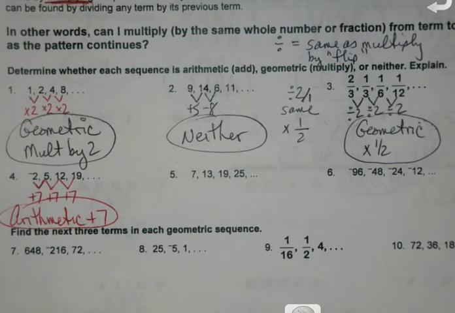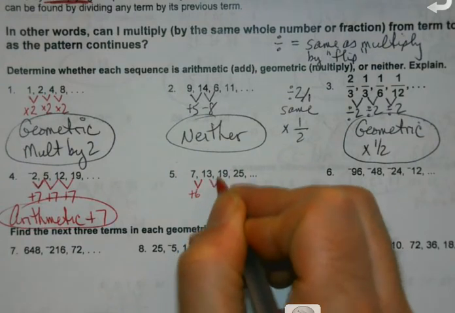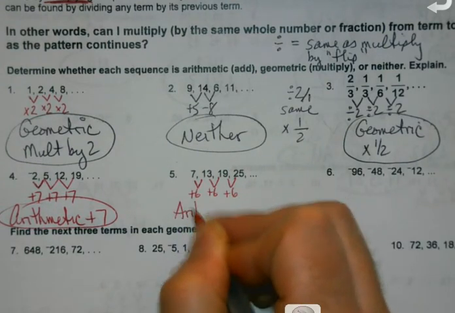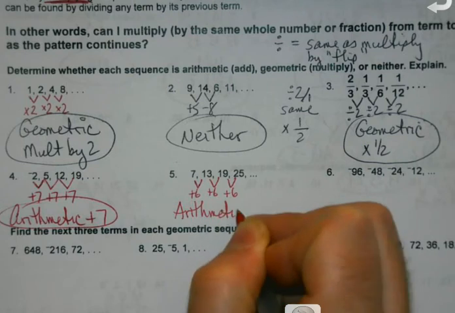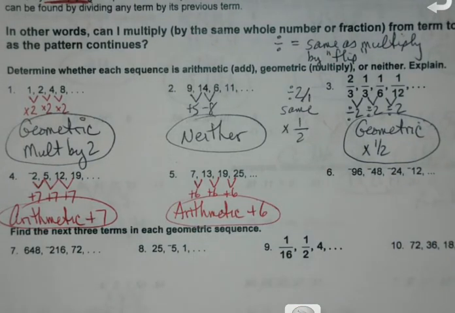What about number 5? Yeah, it looks like we're adding 6 each time. So that would be arithmetic. I get the plus 6. Again, we're just looking for patterns. Can we just put the plus 6? Yeah, that's okay. Yep, it absolutely is okay to do.